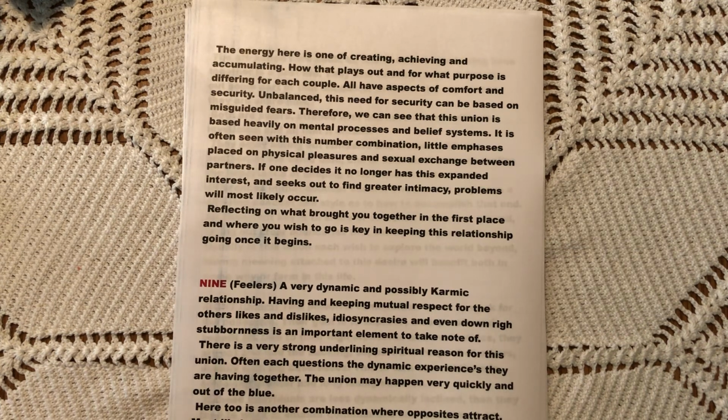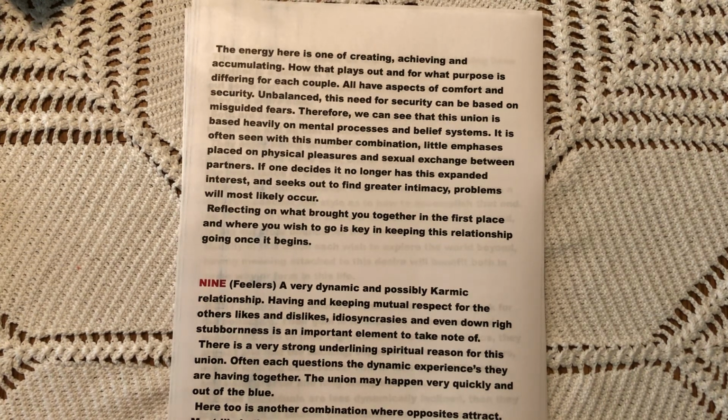If one decides it no longer has these expanded interests and seeks out to find greater intimacy, problems will most likely occur. Reflecting on what brought you together in the first place and where you wish to go is key in keeping this relationship going once it begins.